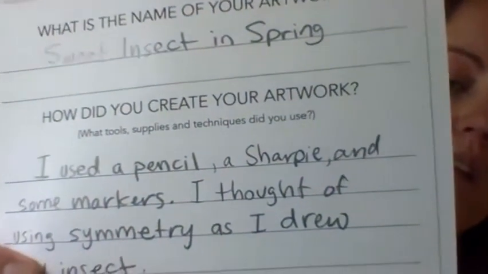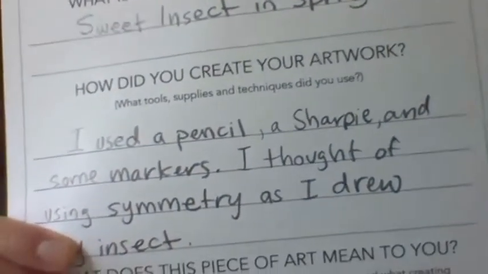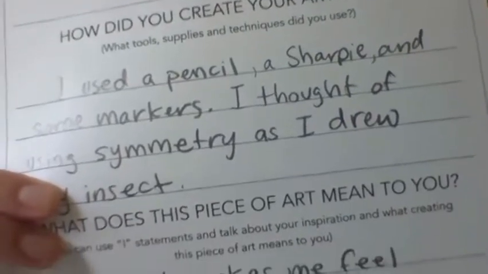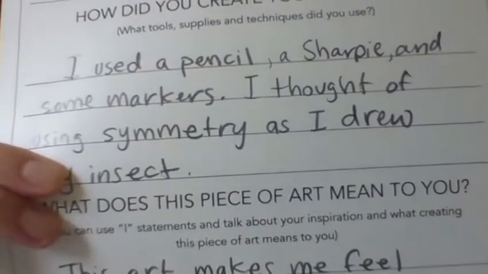And so that's what I wrote for number 2. I used a pencil, a Sharpie, some markers. I thought of using symmetry as I drew my insect. The last question, what does this piece of art mean to you? Right? Does it mean anything to you? Well, hopefully all art means something to you.